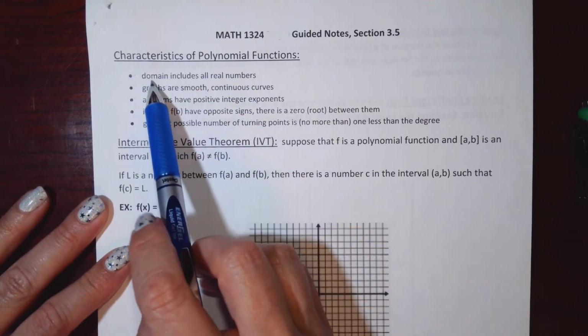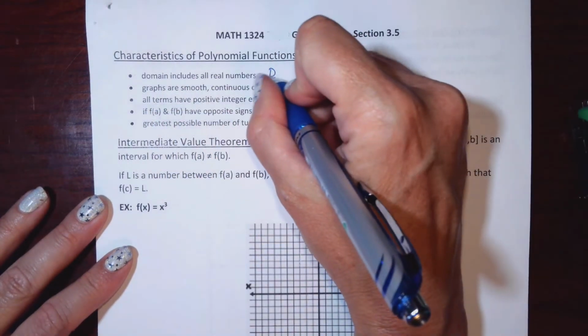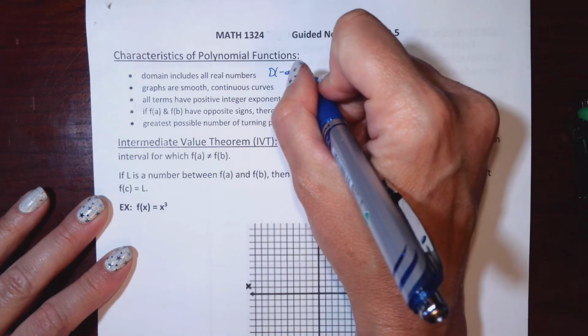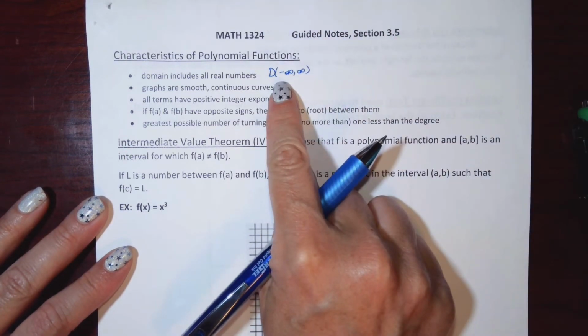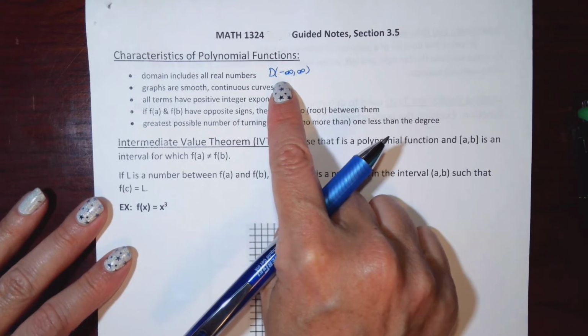First of all, our domain includes all real numbers. So, you know those quadratic functions that we've been working with so much, where the domain is all real numbers? A quadratic function is an example of a polynomial function. Remember that when you have a domain that is all real numbers for the parent function, once it starts all real numbers, it's going to stay all real numbers no matter what transformations we do.